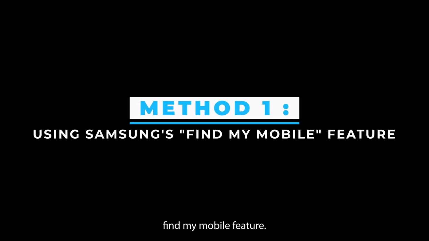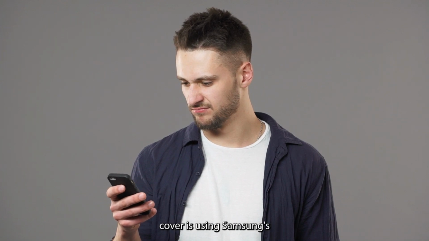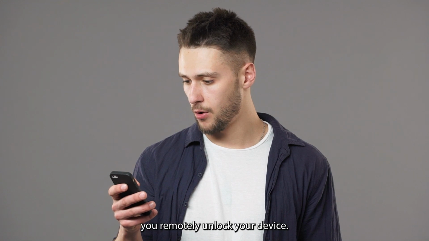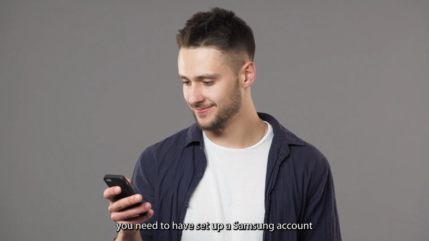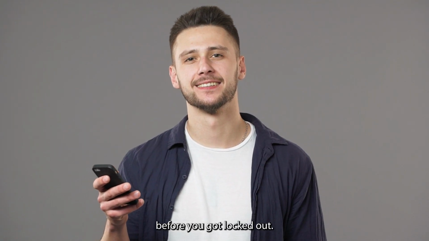Let's get started. Method 1, using Samsung's Find My Mobile feature. The first method we're going to cover is using Samsung's Find My Mobile feature. This is a handy feature that lets you remotely unlock your device. To use this feature, you need to have set up a Samsung account and enabled the Find My Mobile feature on your device before you got locked out.